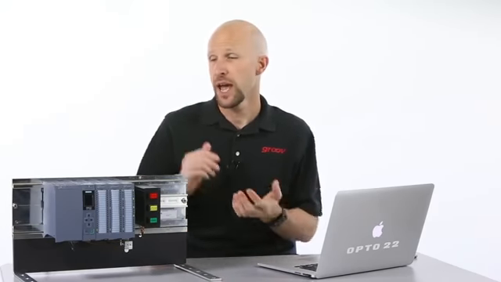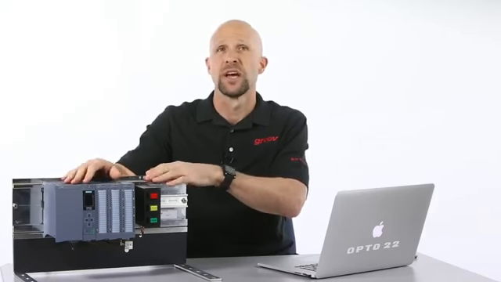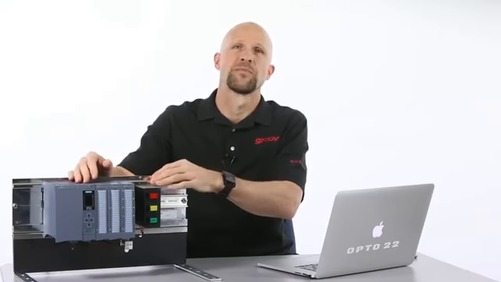Now to do this, I'm going to need three things: Groov Server for Windows, a tag server that connects to Siemens PLCs, and my Siemens S7 1513 PLC. It's a simple three-step process.